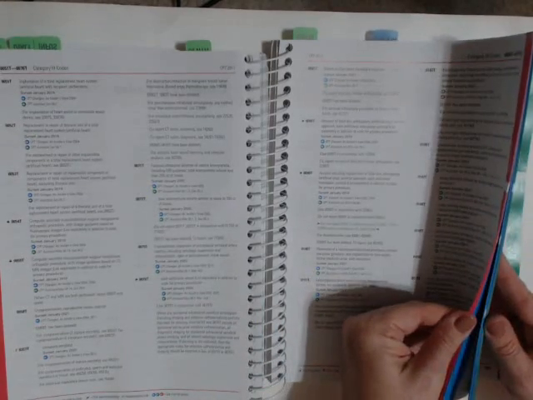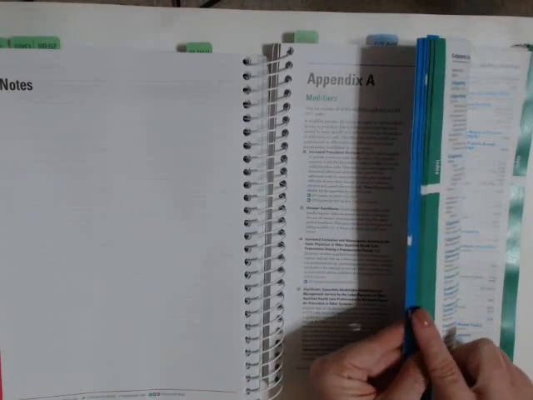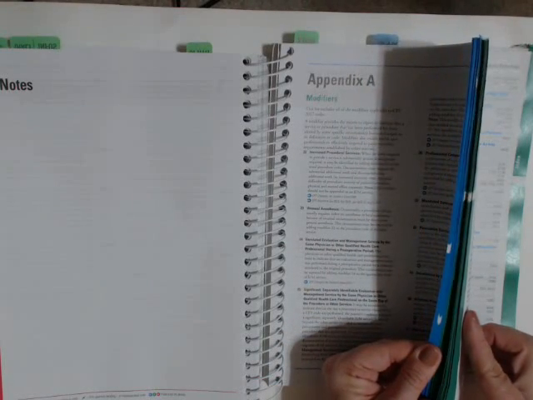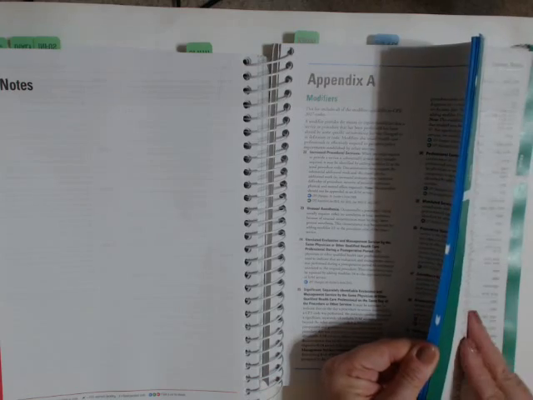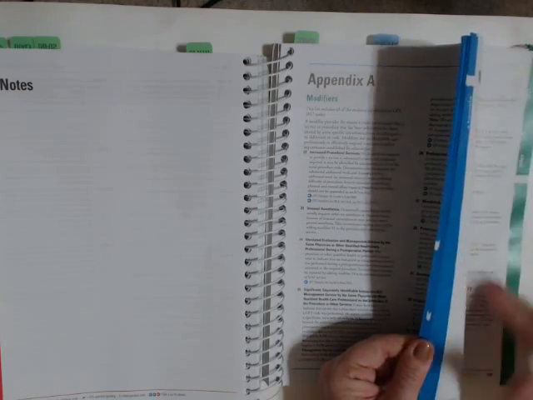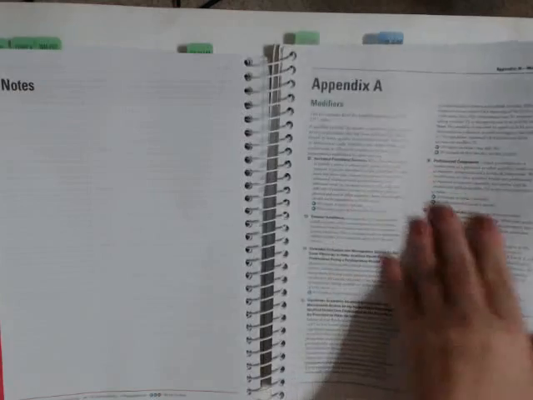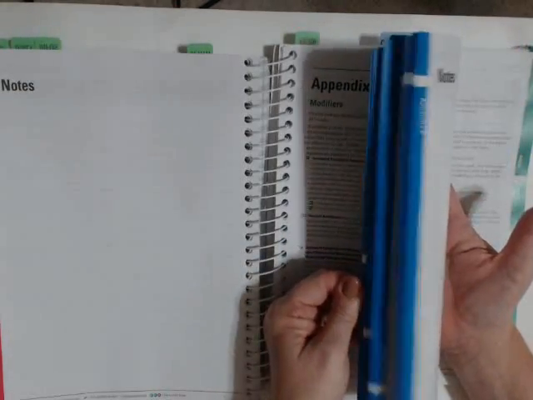Then in the blue section here, you see how it turns blue again? All of this blue section is appendixes or appendices, all of them.